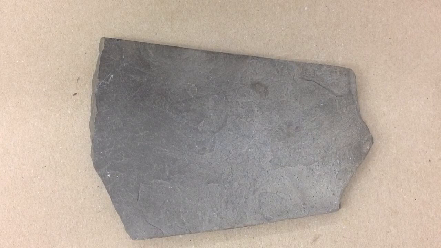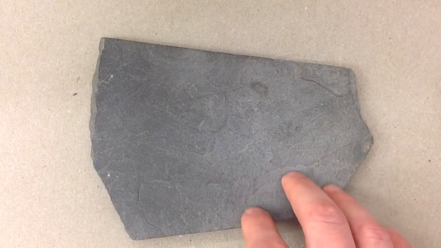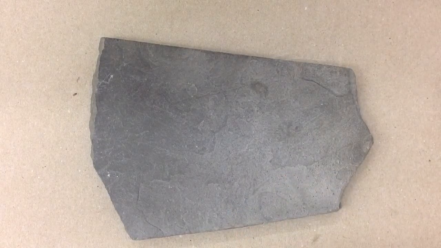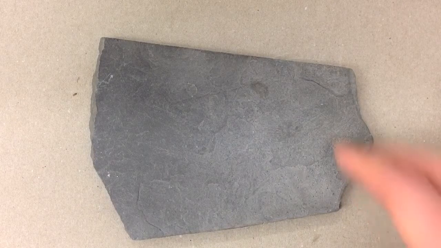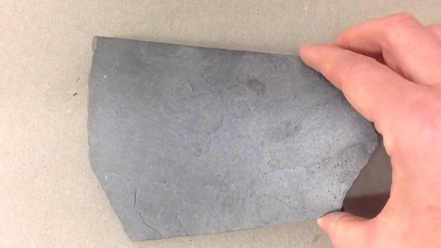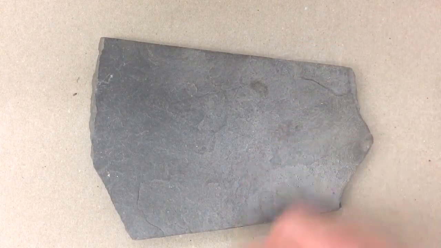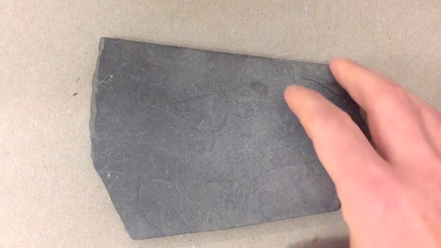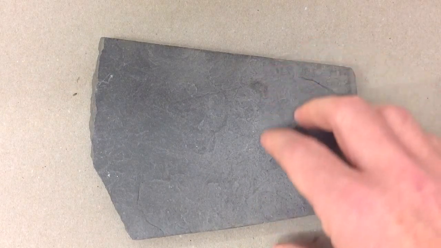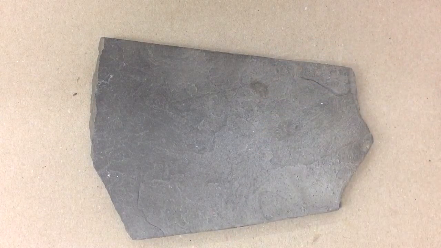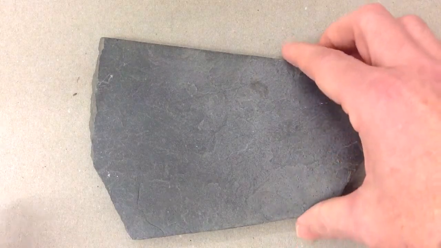Foliated rocks just means that the minerals, at the microscopic level in this case, are starting to align themselves. That means that they're starting to put themselves in a row basically. Now, it's very hard to identify the slate because the crystals are so tiny. This is the lowest grade of metamorphism you can get. This is the first metamorphic rock that's going to form in our series that I'm going to show you.